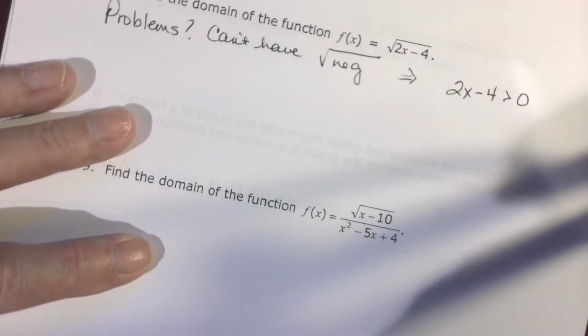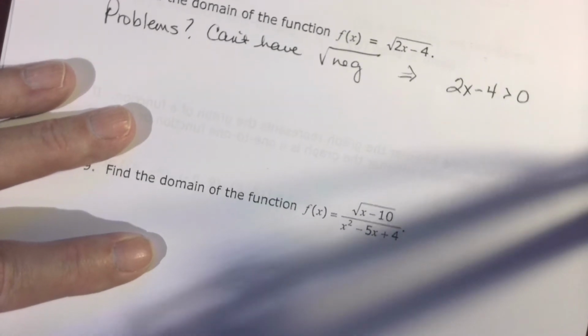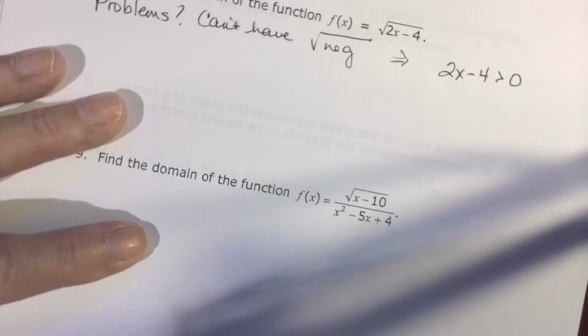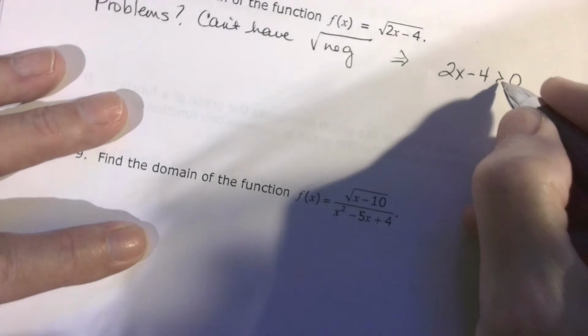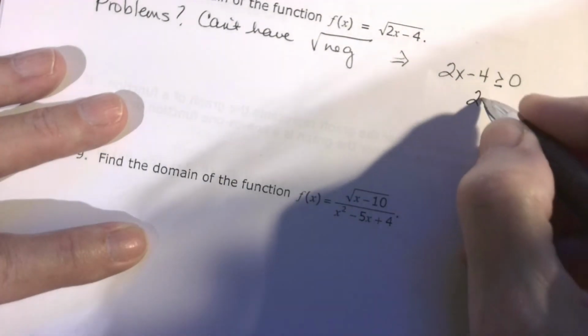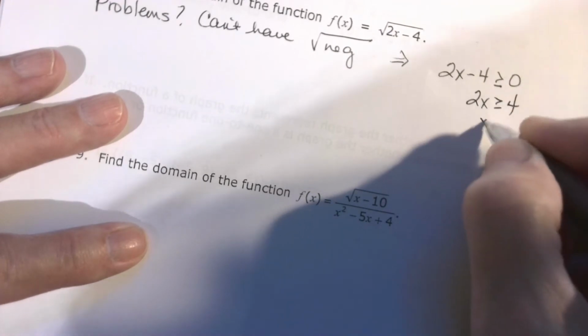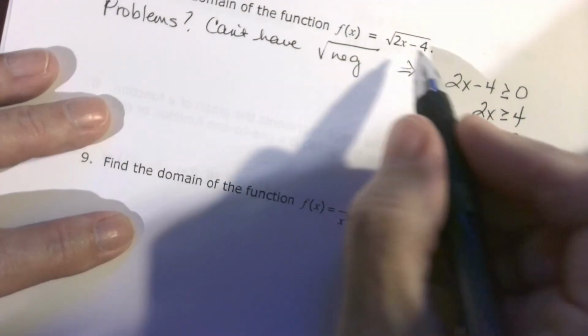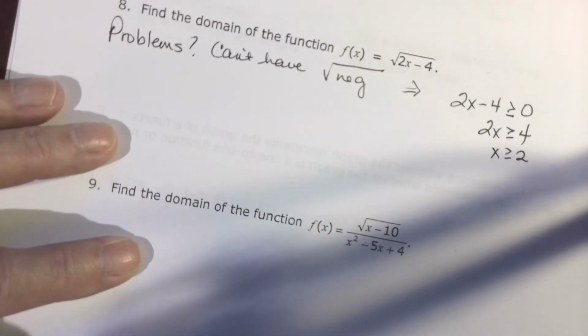But can you have the square root of 0? So is it greater than 0, or is it greater than or equal to 0? Well, you can use your calculator if you're not sure, but the square root of 0 is 0. That's legit. You just can't do the square root of a negative. So it's greater than or equal to. Then we're just going to solve this. Okay, so then that's the only problem that I would have there. There's nothing that makes it undefined otherwise.